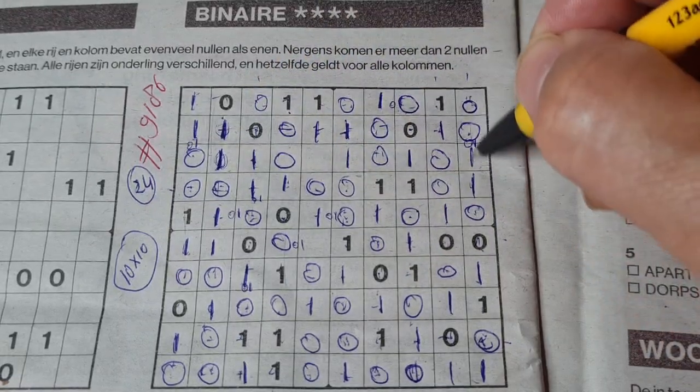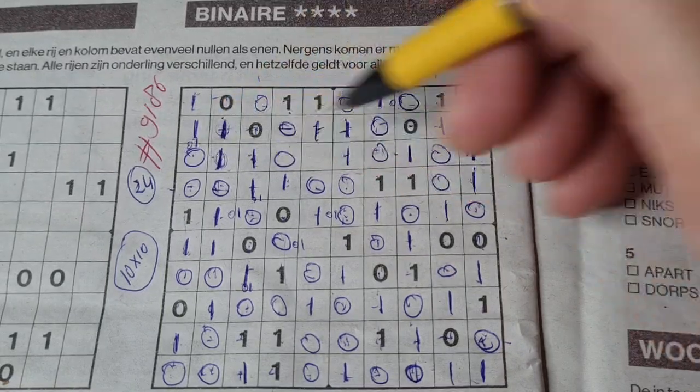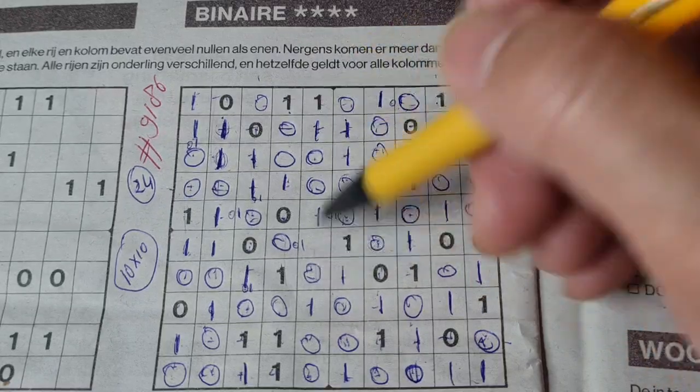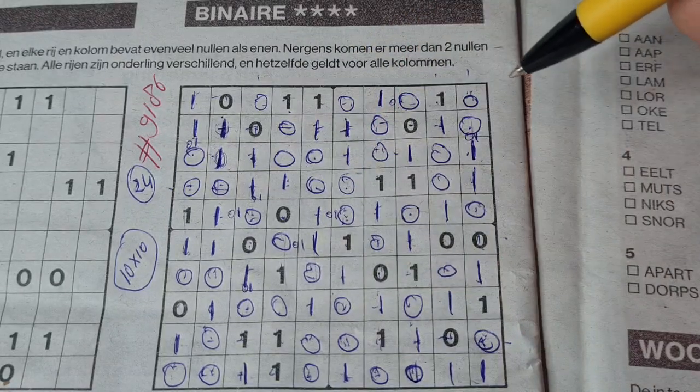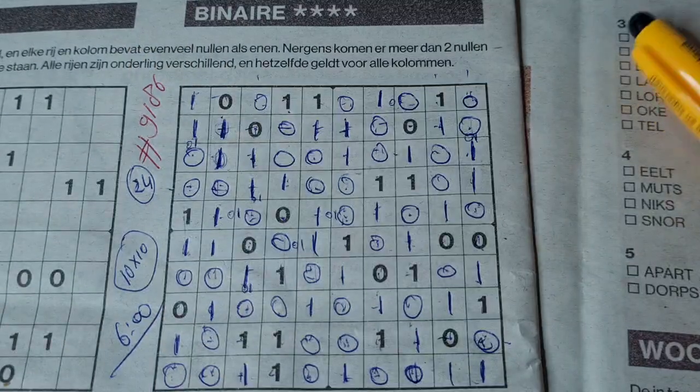Double O, here 1, there 1. 1, 2, 3, 4, 5 ones, so the rest are O's. 1, 2, 3, 4, 5 O's, so the rest are ones. Finished in 6 minutes, well, without comparing.